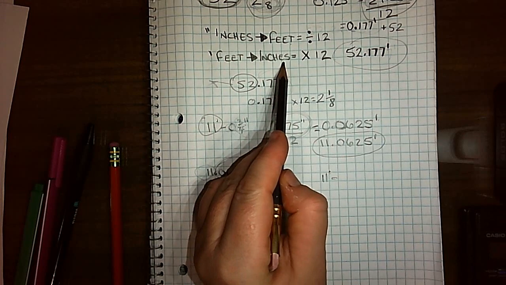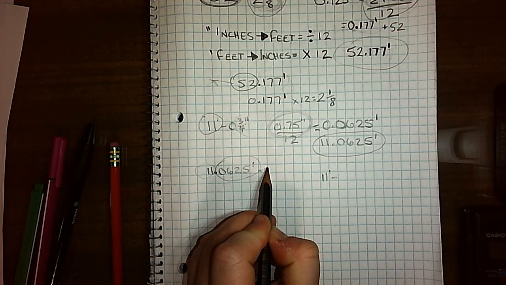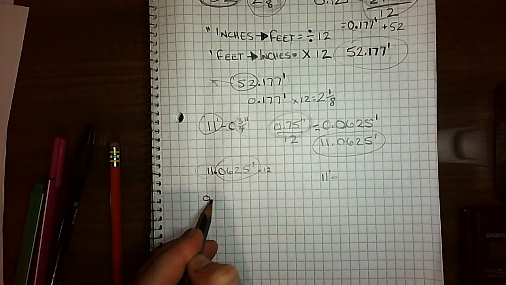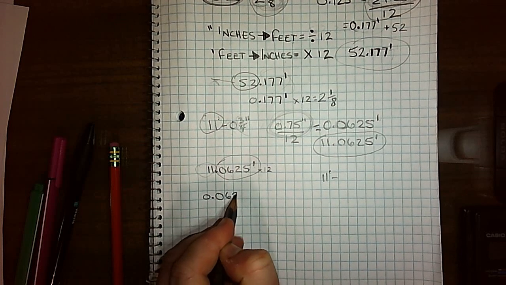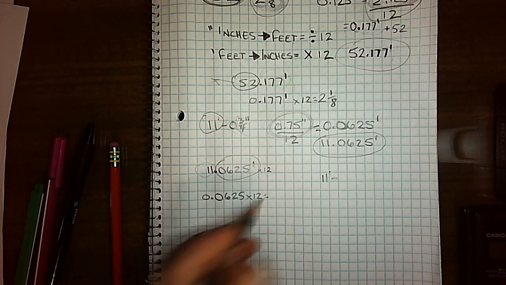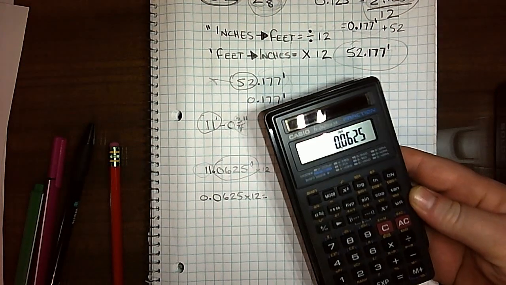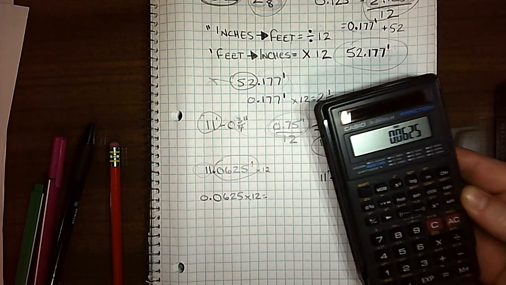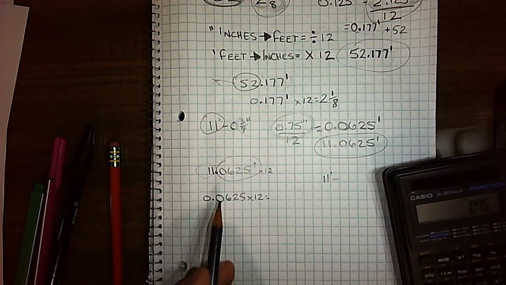Feet to inches, that's times 12. So 0.0625 times 12, and there's your 0.75, right?